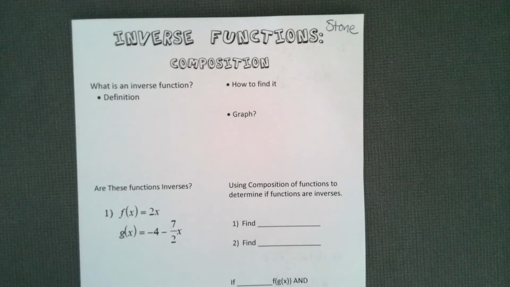Does anybody have any idea what an inverse is? Nobody? Kind of.